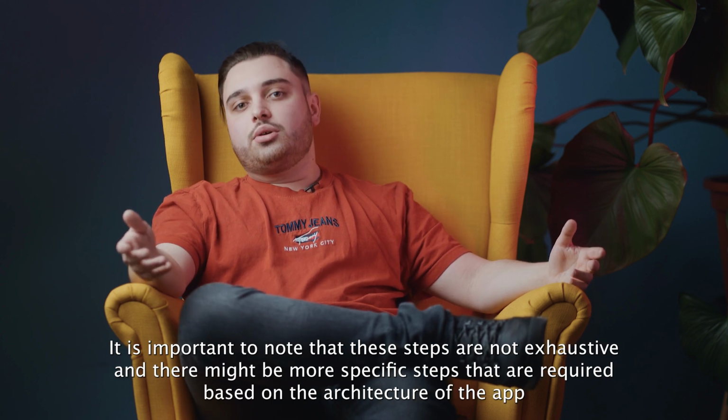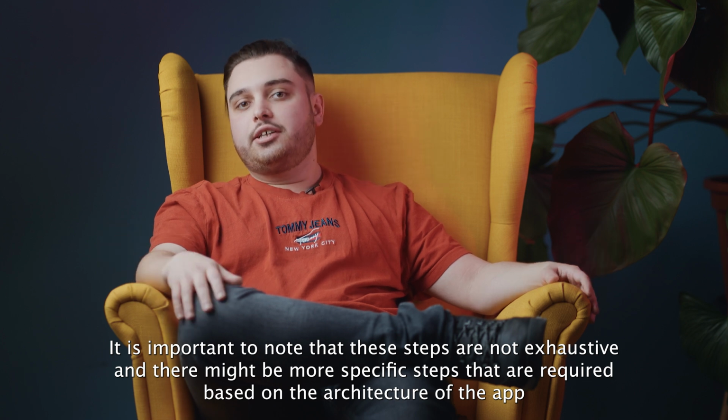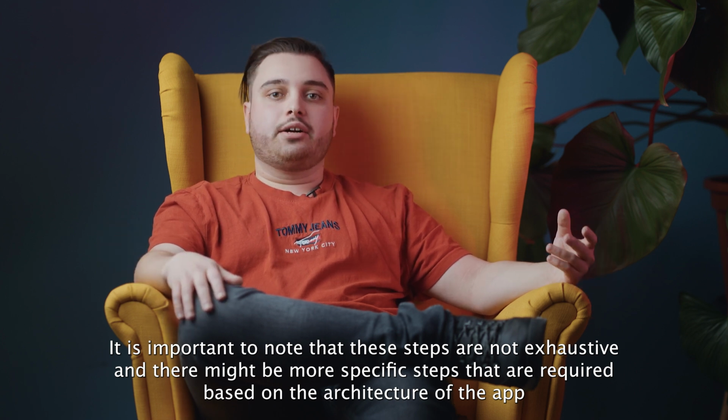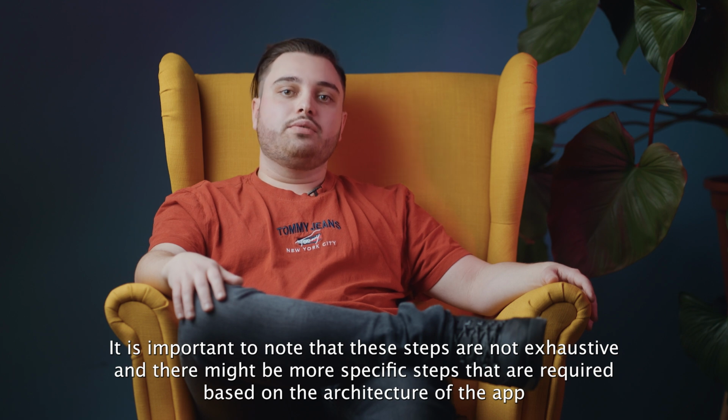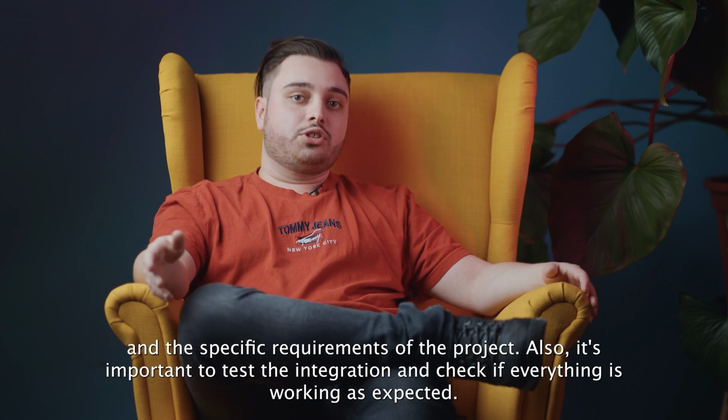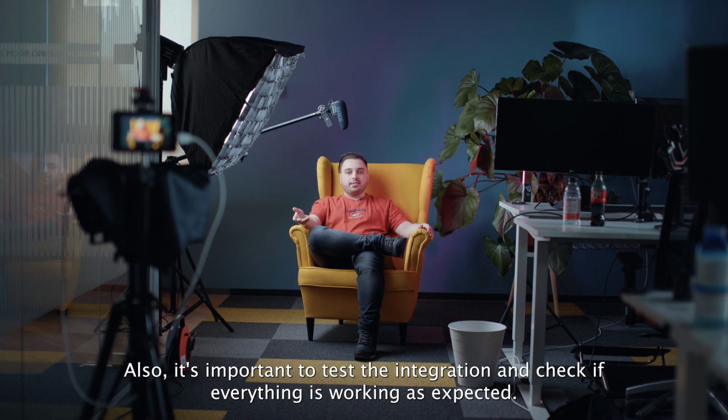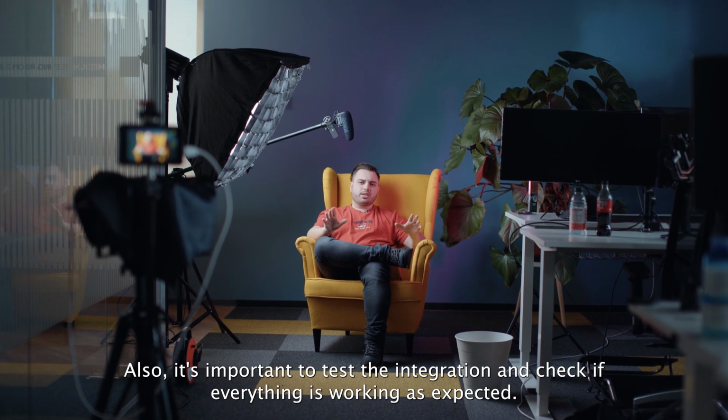It is important to note that these steps are not exhaustive, and there might be more specific steps that are required based on the architecture of your app and the specific requirements of the project. Also, it's important to test the integration and check if everything is working as expected.